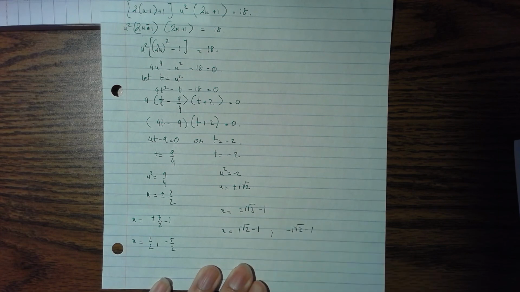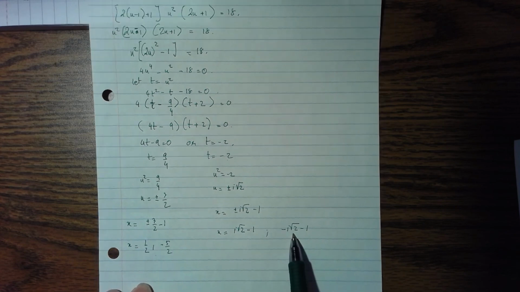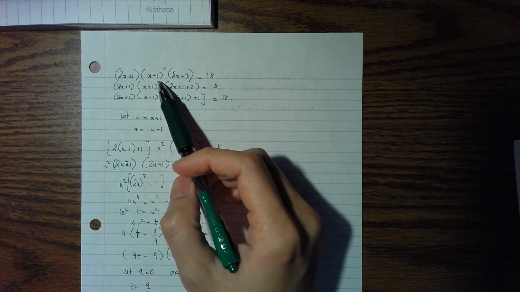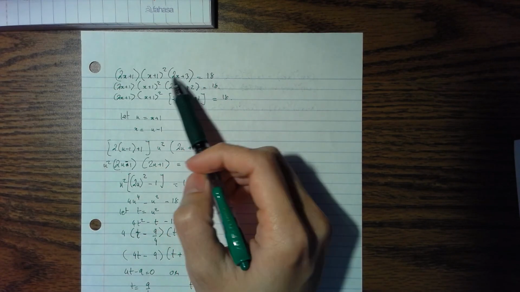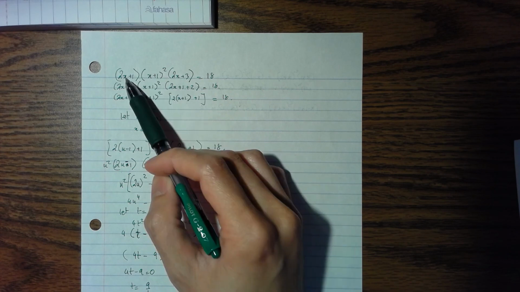So totally we will have 2 real and 2 unreal. You see the highest power is 4th degree, so 1, 2, 3, 4 solutions.